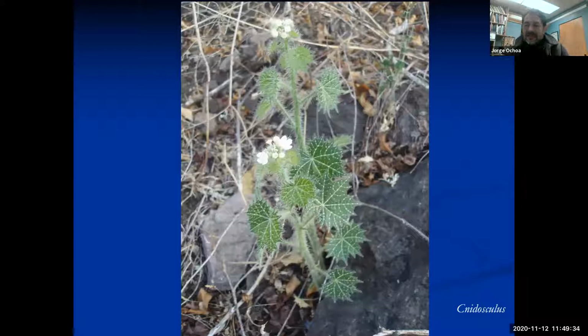And then there's going to be Cnidoscolus, the genus Cnidoscolus, which is going to be known as chaya in Central America, or in English is going to be known as spinach tree. The wild forms are going to be really, really hairy, and the hairs are going to be very, very stinging and itching.